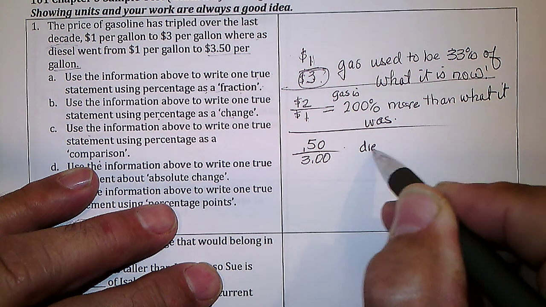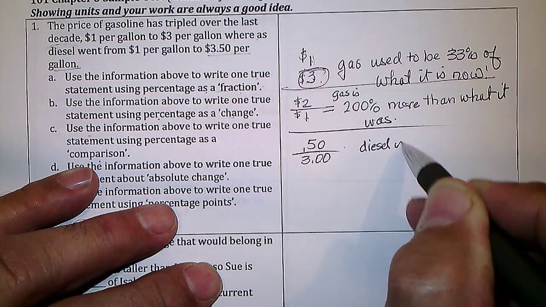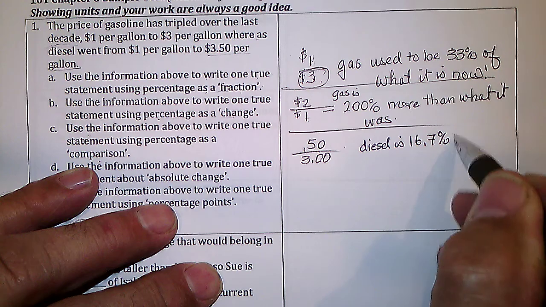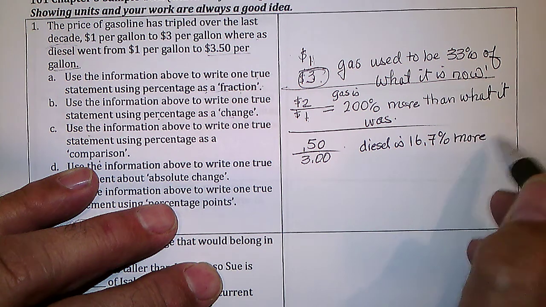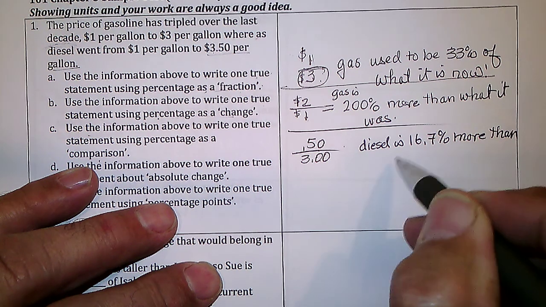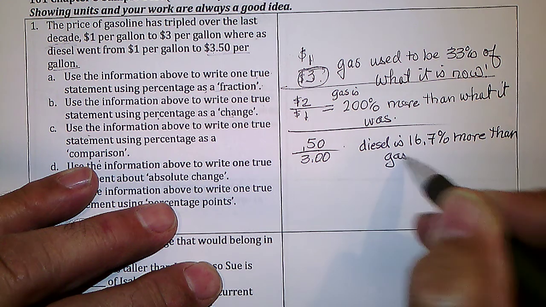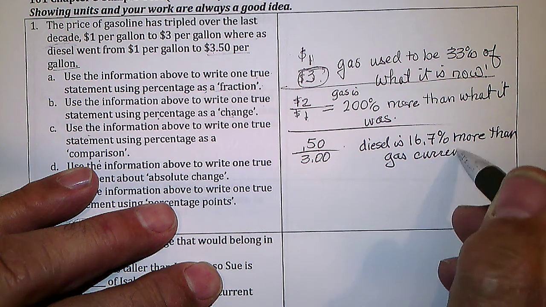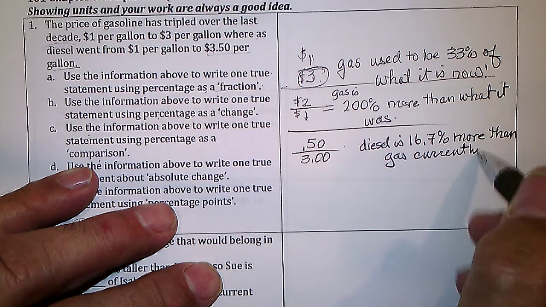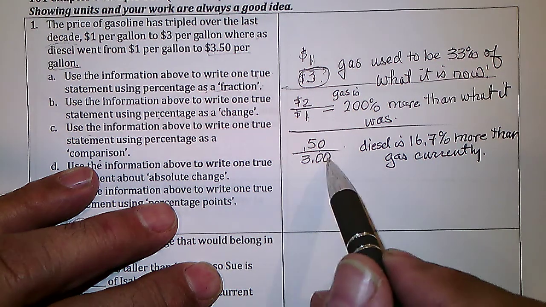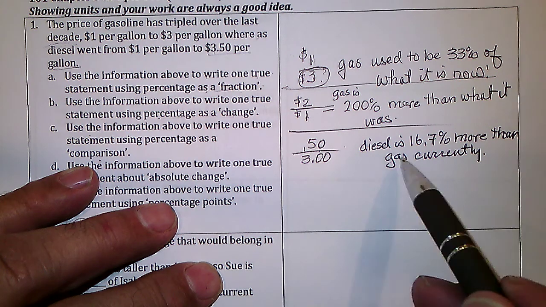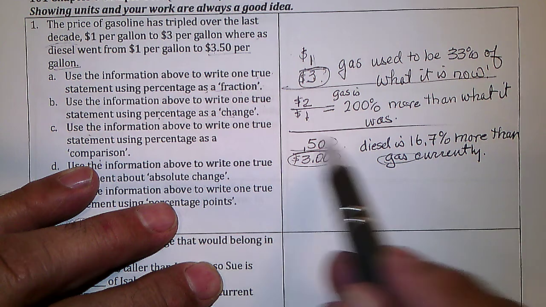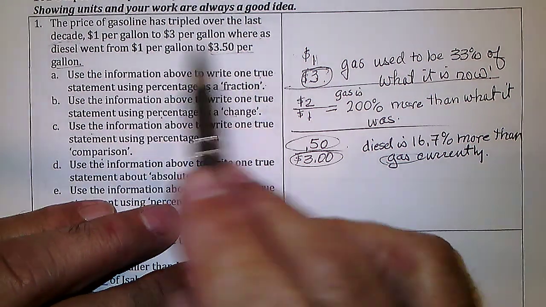Diesel is 16.7% more than gas currently, or now. So we're comparing it, so it's more than gas, so the gas price goes in the denominator, and the difference goes in the numerator, and it's plus 50.